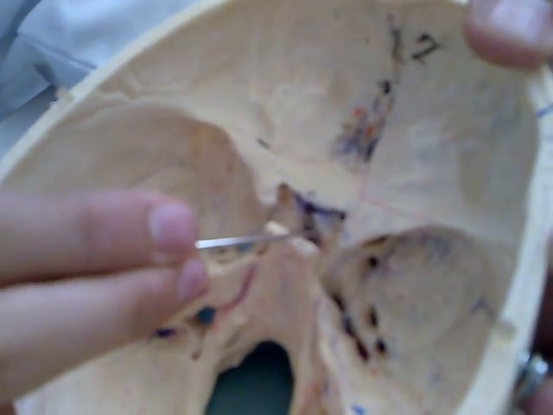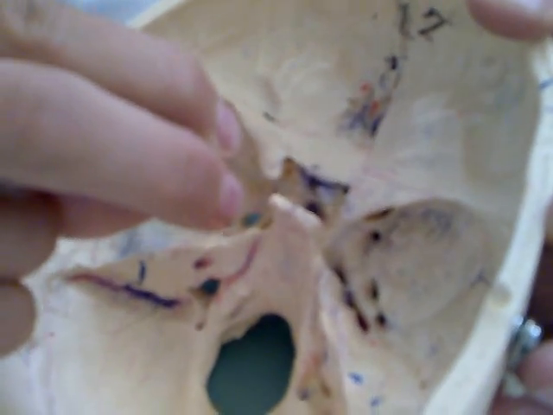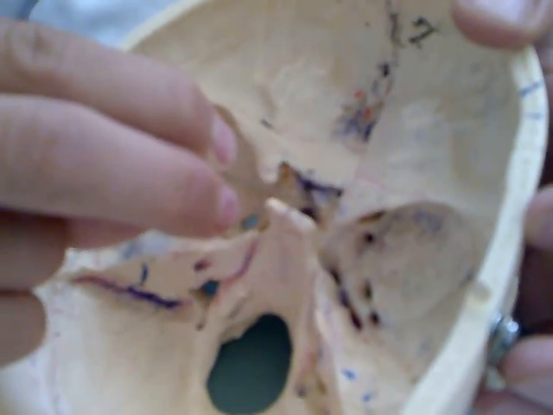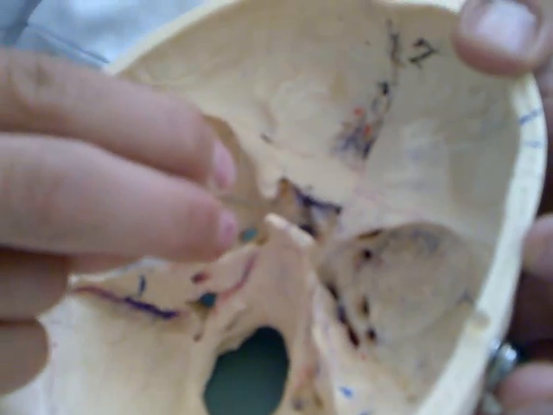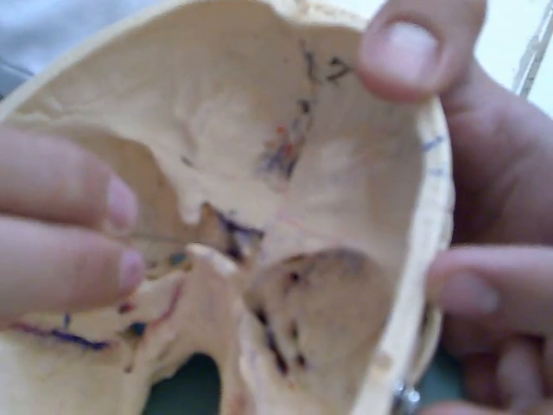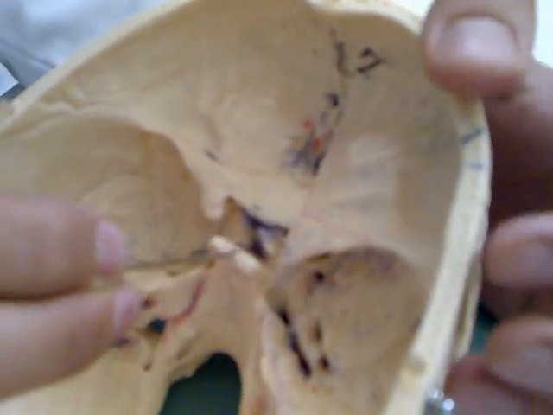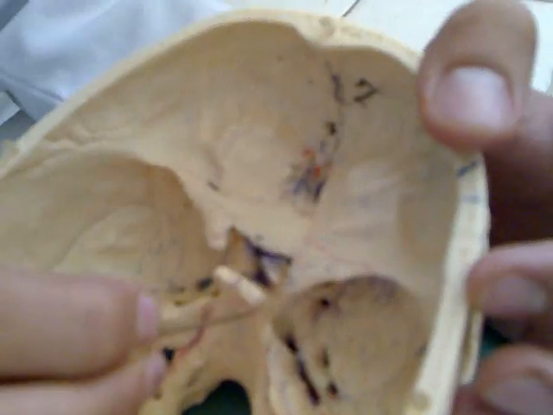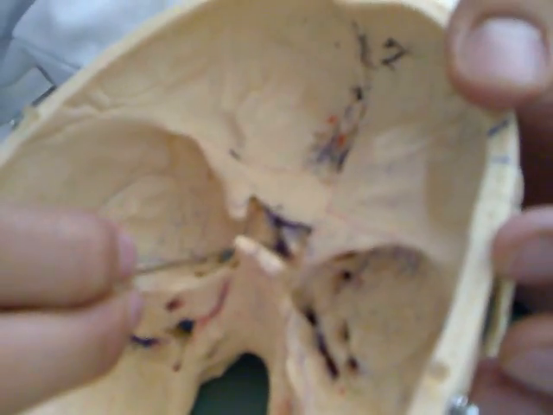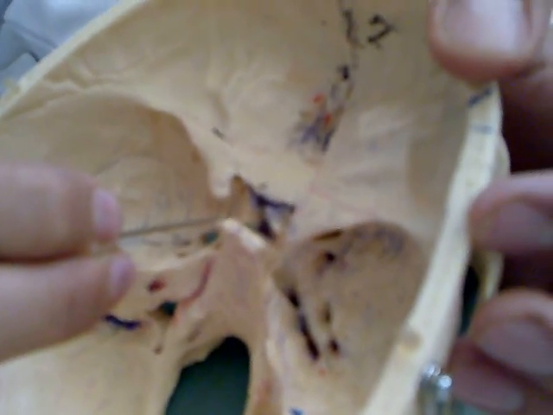Just posterior to them, there is this projection which is called the tuberculum sellae. The tuberculum sellae ends at both sides at the middle clinoid processes. These are sometimes evident as the middle clinoid processes. Behind that, there is the dorsum sellae. The dorsum sellae gives the posterior clinoid processes, which again give attachment to the tentorium cerebelli.